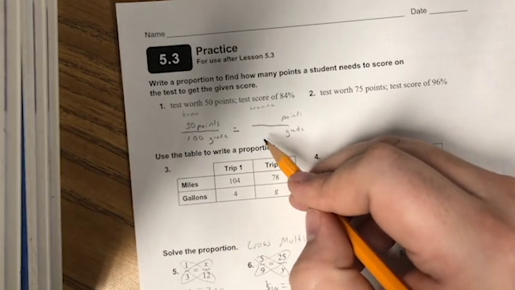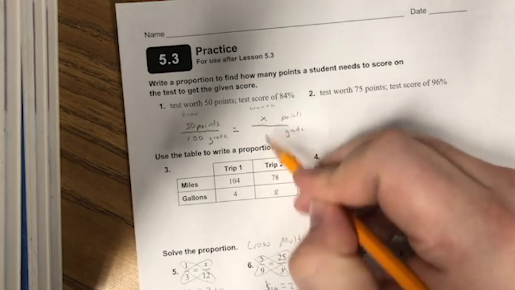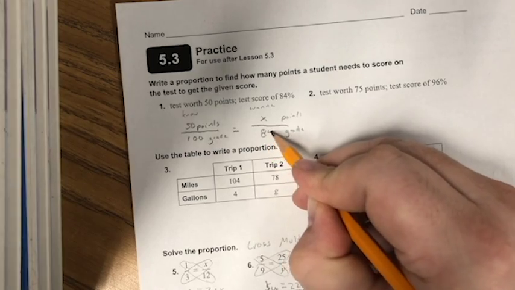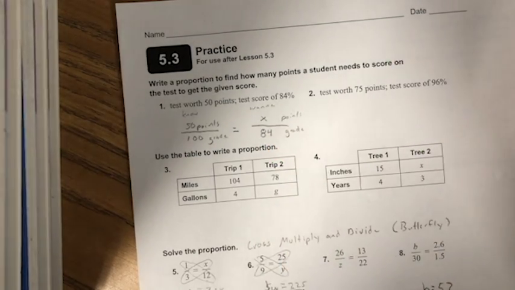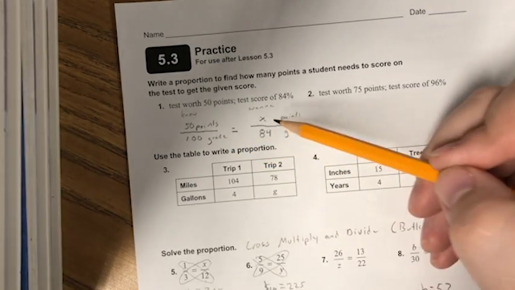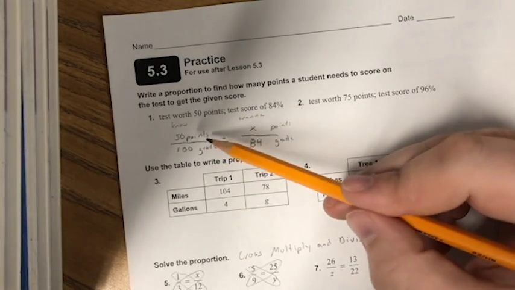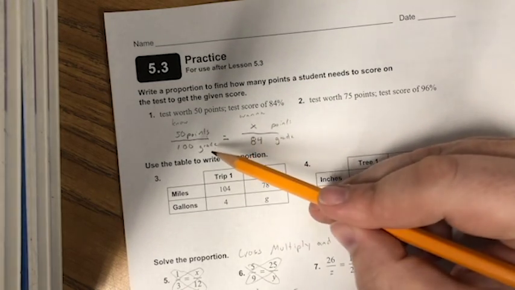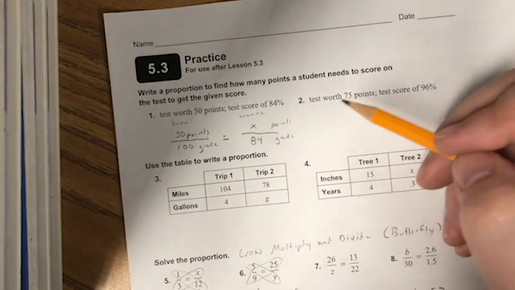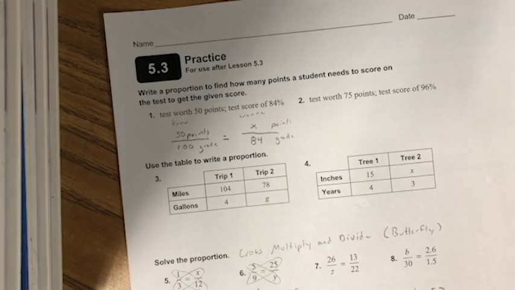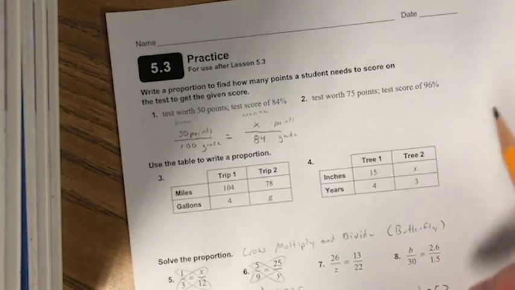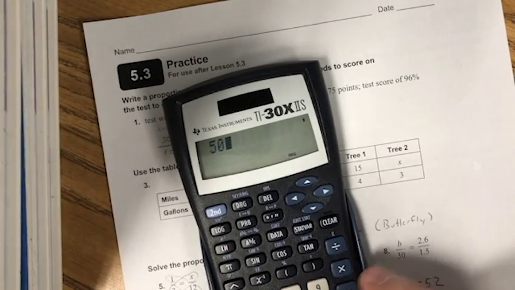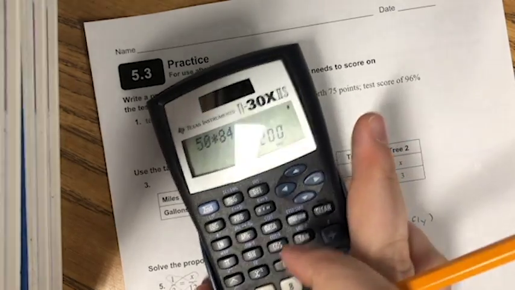What I want to know is how many points do I need to get right in order to make a grade of 84? This is how we set this up. What do I know versus what I want to know? And make sure what's on top, points, stays on top, points. What's on bottom, actual grade, stays on bottom, actual grade. And what we can do now is cross multiply and divide. And I'm kind of running out of room here. So I can say 50 times 84 in my calculator. 50 times 84 gives me that number.